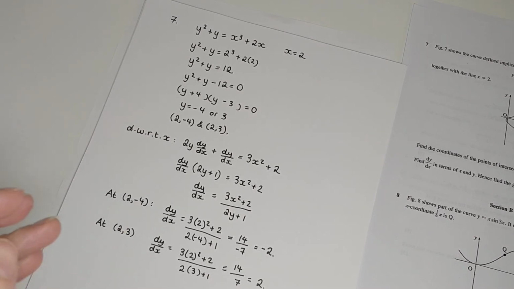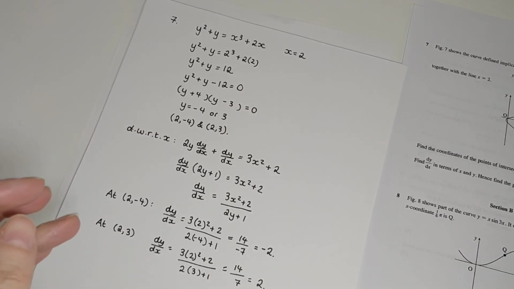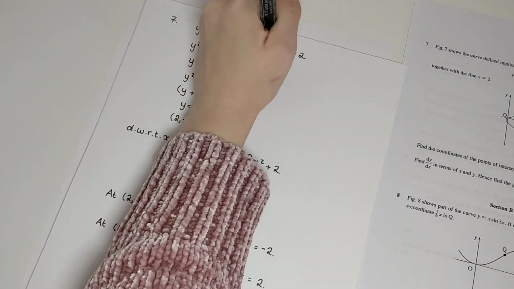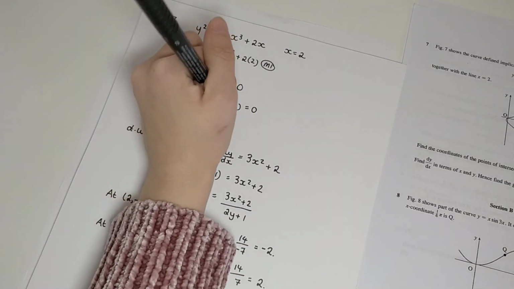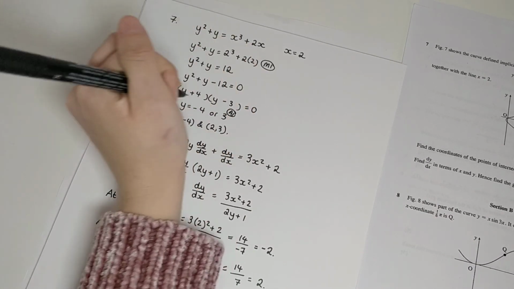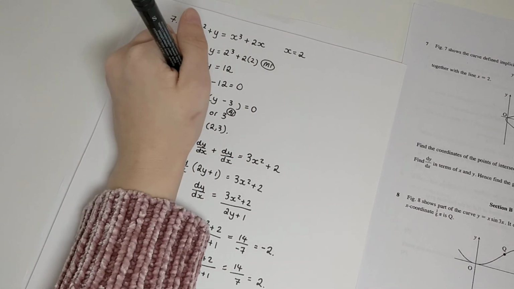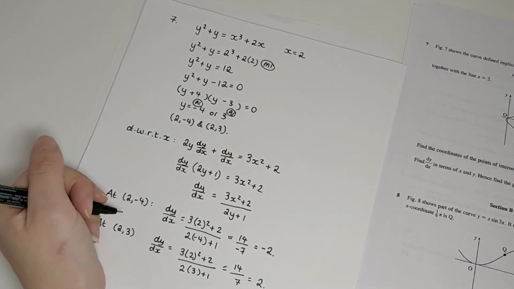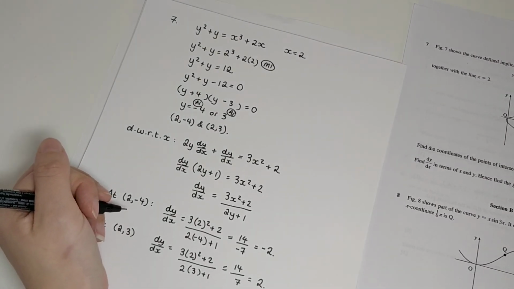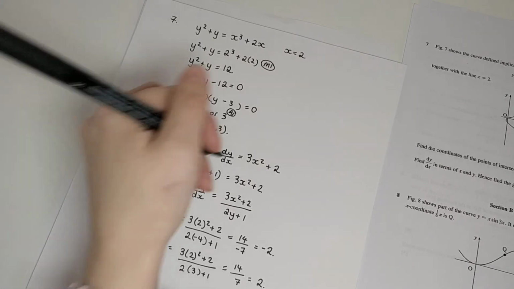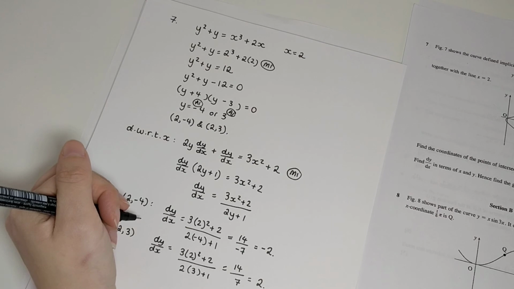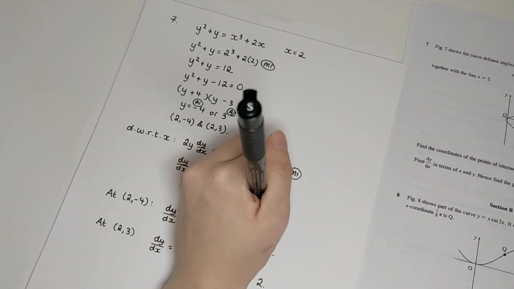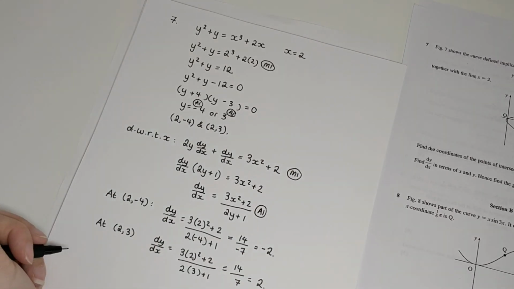Okay, let's look at the mark scheme. So M1 for substituting x equals 2. A1 for y equals 3. And A1 for y equals minus 4. M1 for implicit differentiation, and the left-hand side must be correct. And A1 for correct answer only here.